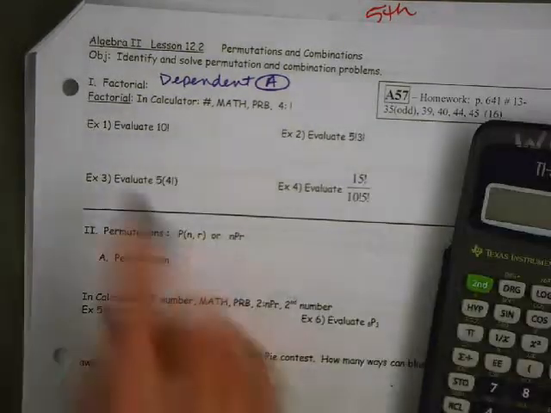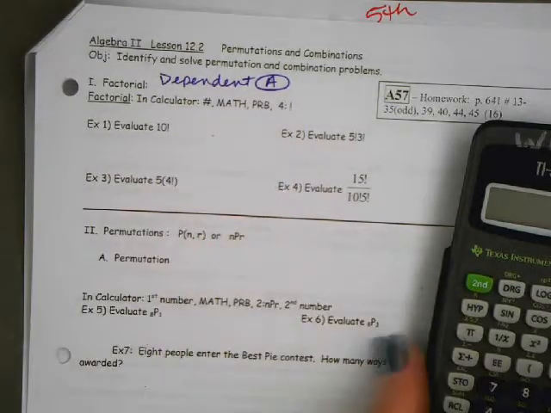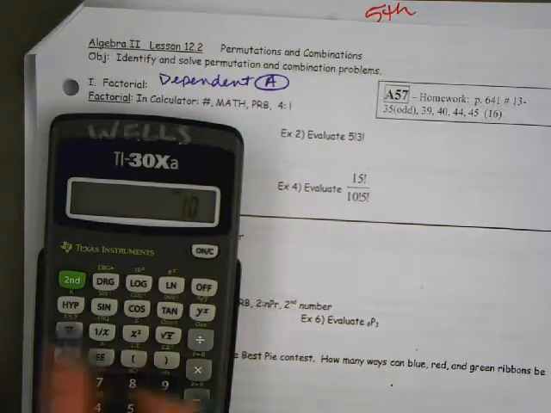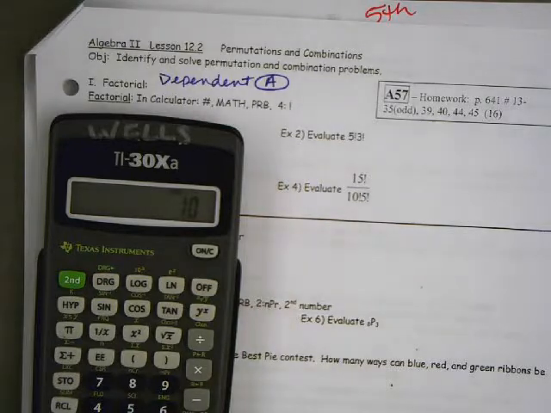Okay? So when we see the 10 exclamation mark, it is called 10 factorial. And again, punching it into your calculator. Each calculator is different, so go ahead and see if you guys can remember how to do it.